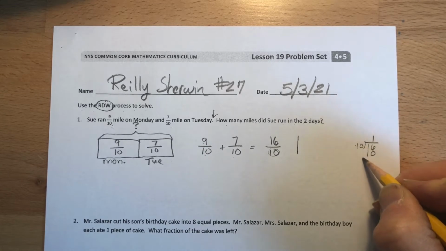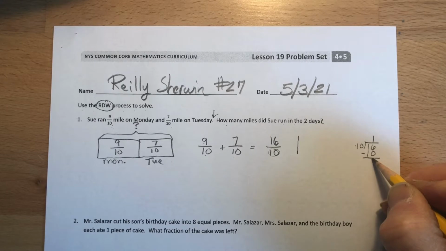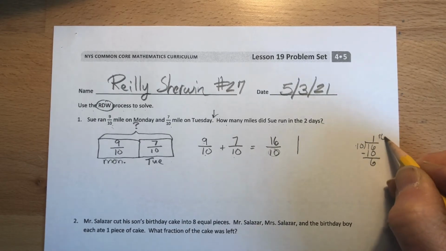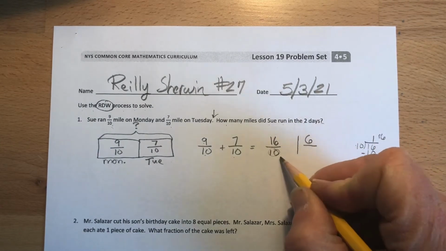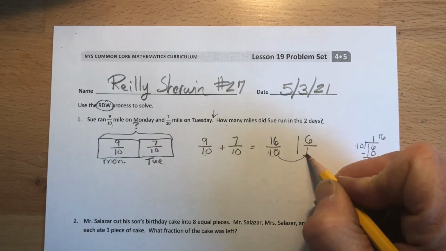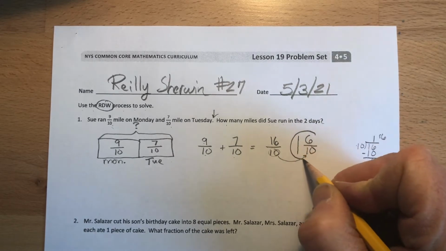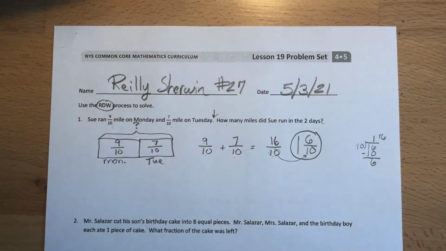And then I'm subtracting, I'm finding how much is left over. See that 6? My remainder 6? That's what I'm going to put right here, 6. And then my units stay the same. So my answer here is 1 6/10. Okay? 1 6/10. And I can reduce that 6/10 further. But 1 6/10 is fine.